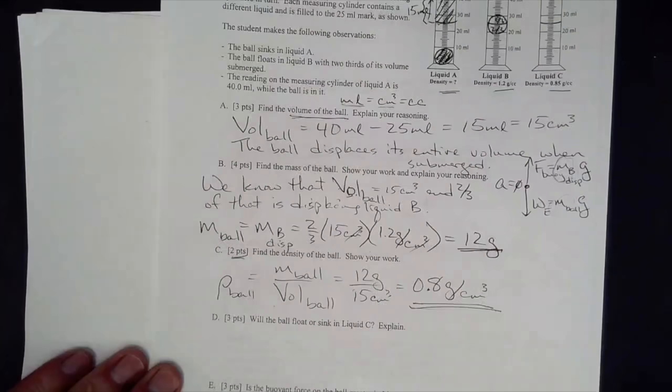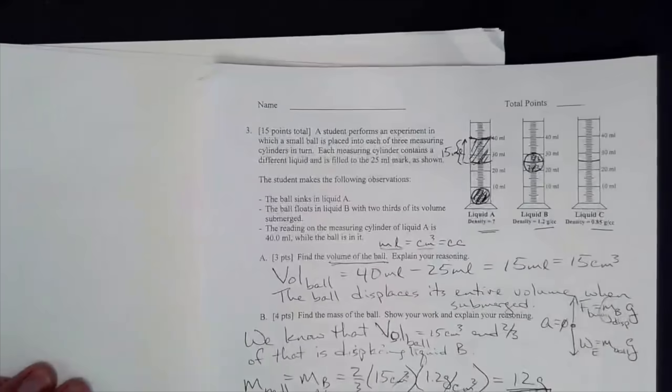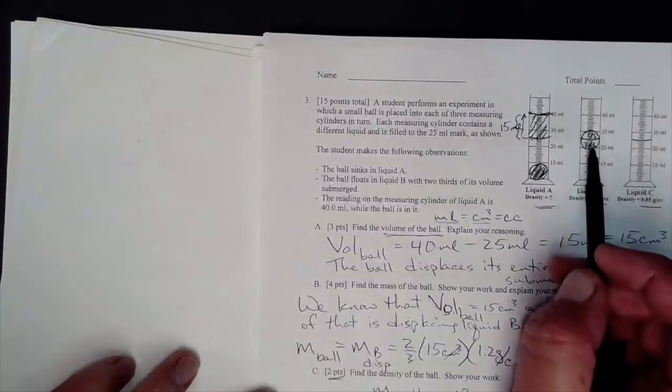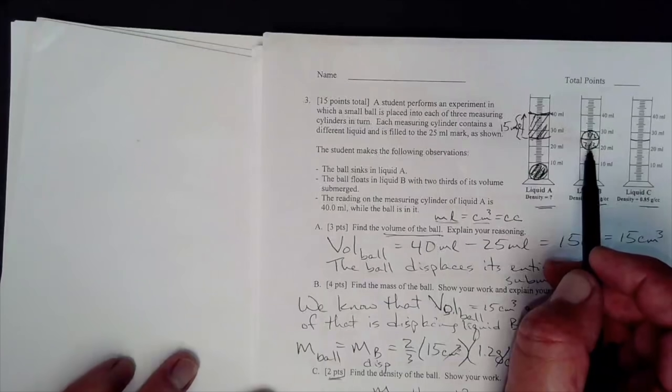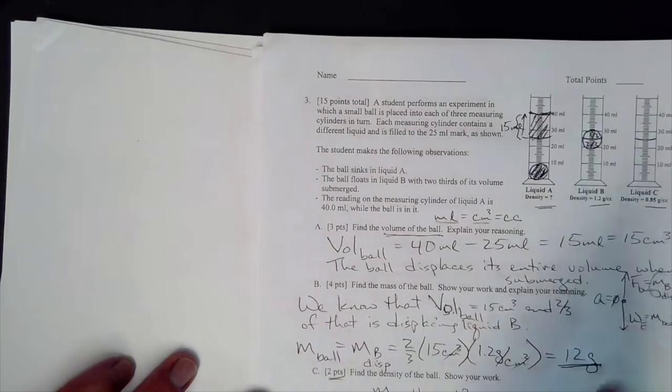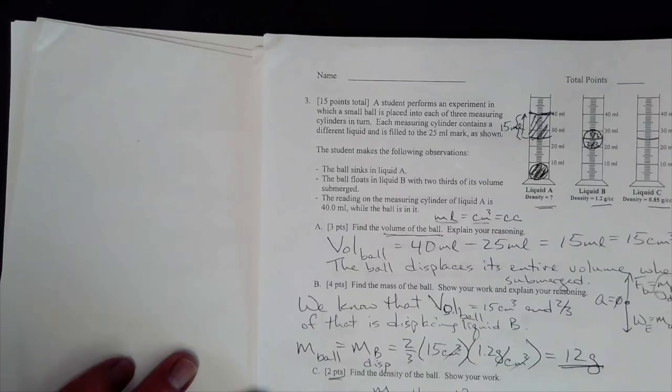The other way to solve it is to recognize that this ball is floating with 2/3 of its volume submerged. We said in class that if an iceberg is floating with 90% of it submerged, we showed that meant that the density of the ice was 90% of the density of the water.